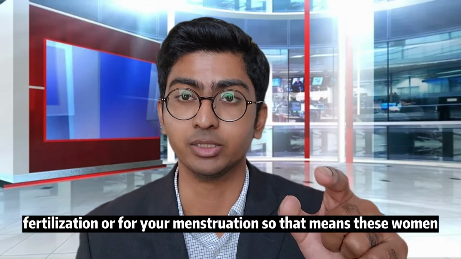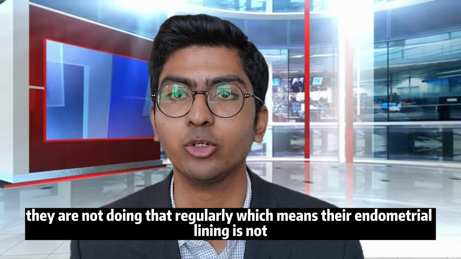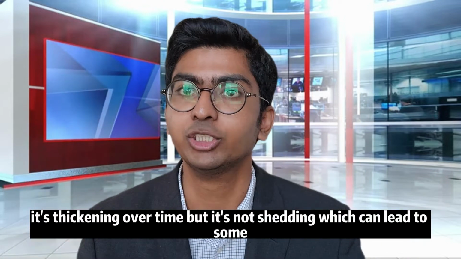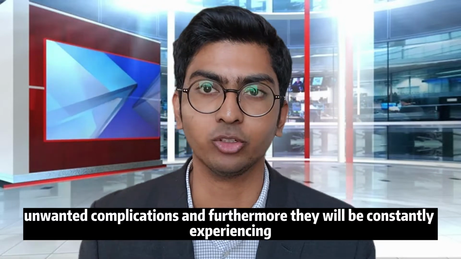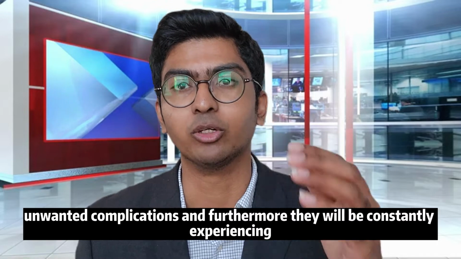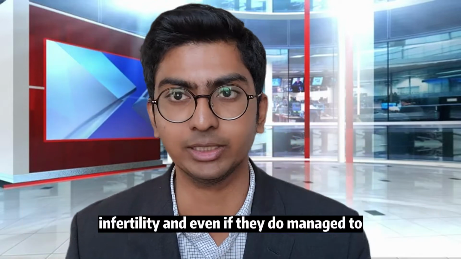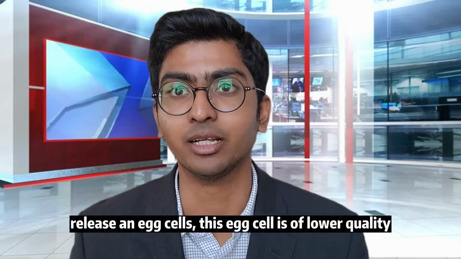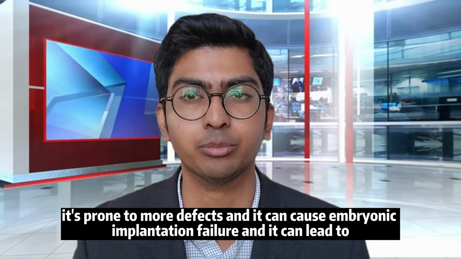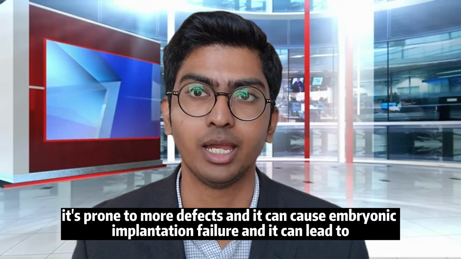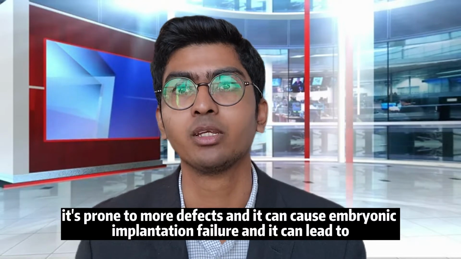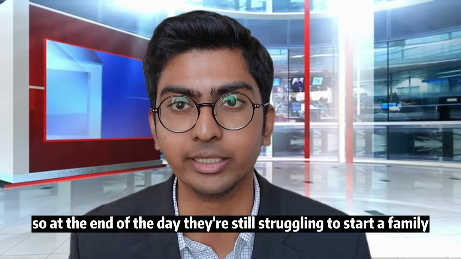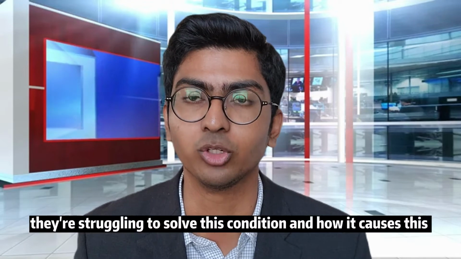So that means these women are not doing that regularly, which means their endometrial lining is not shedding regularly. It's thickening over time, but it's not shedding, which can lead to some unwanted complications. And furthermore, they will be constantly experiencing infertility. And even if they do manage to release an egg cell, this egg cell is of lower quality, it's prone to more defects, and it can cause embryo implantation failure, and it can lead to miscarriage during the pregnancy as well. So at the end of the day, they're still struggling to start a family. They're struggling to solve this condition.